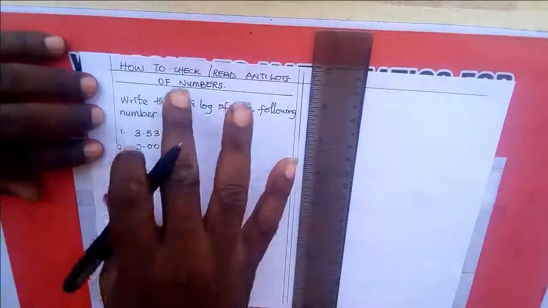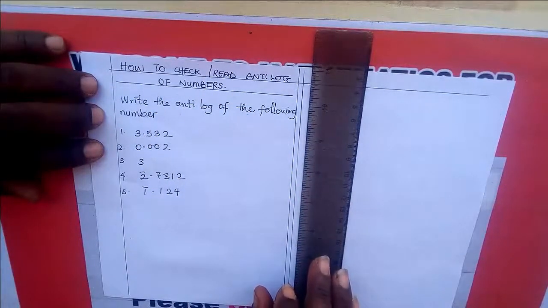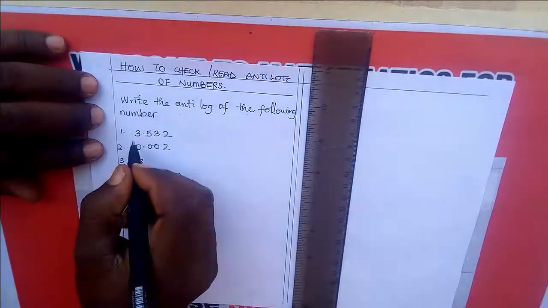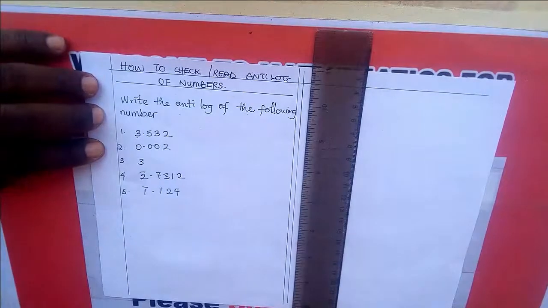So when you have this type of numbers, you want to read up their antilog. The first number is the characteristic when you are trying to reverse the method I taught you in the previous lesson.